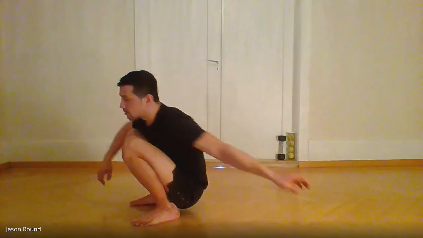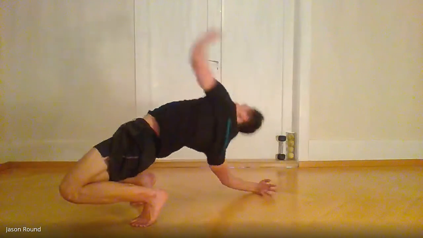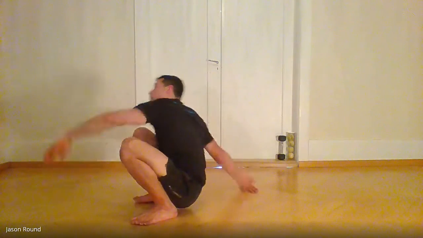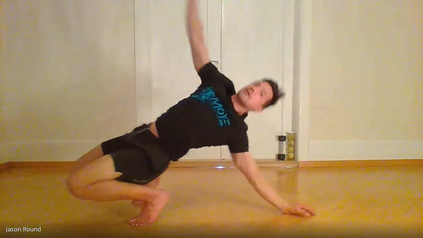This is the rotation. If your low bridge rotation looks like this, where was the rotation? There was no rotation. That was an entry into low bridge and an exit. I don't say this to say you're doing it wrong, there's a correct way to do it.